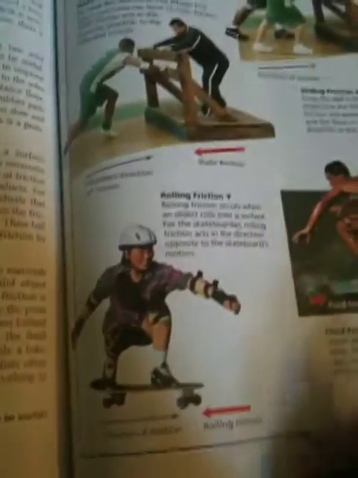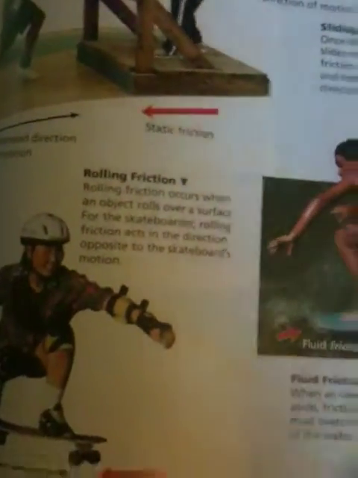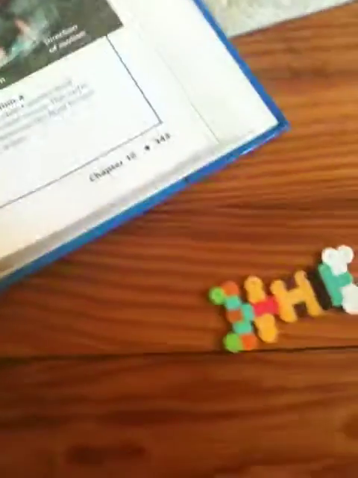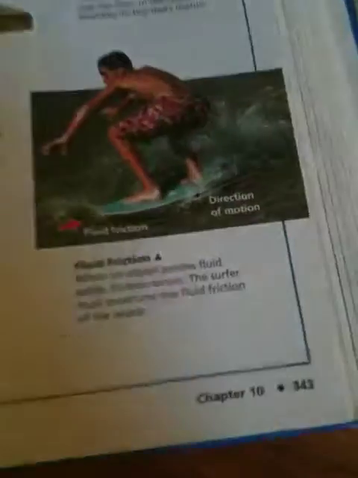Anyway, let's continue on. Now let's go on to rolling friction, when something is being rolled. Roll your boat gently down the stream. We're not rolling, we are doing something else. And for the last one, fluid friction.